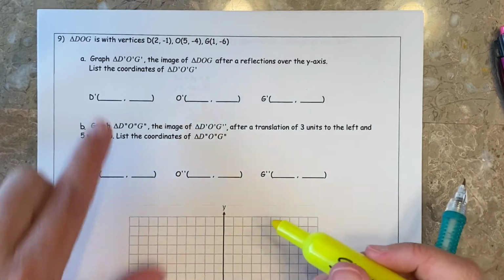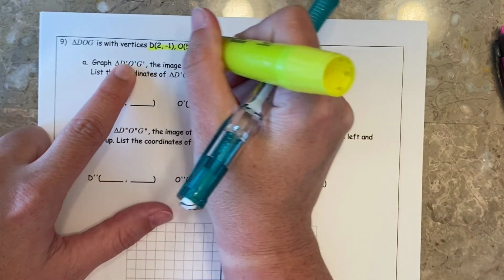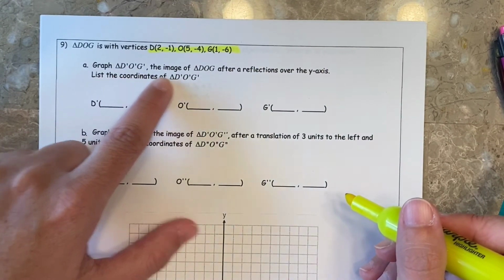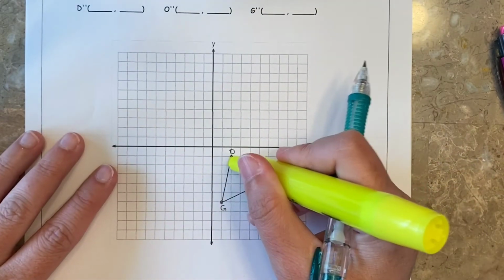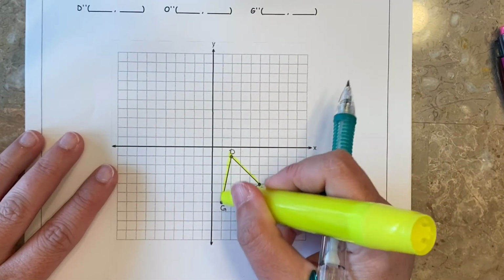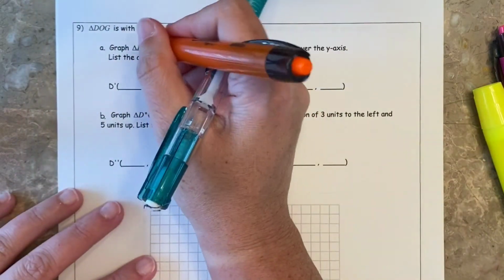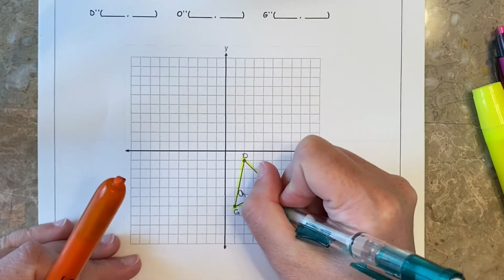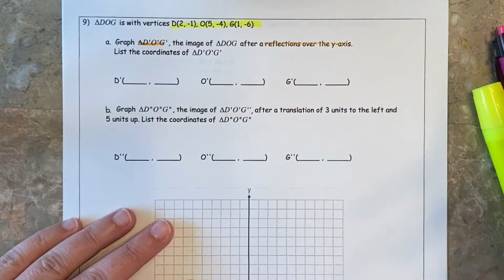All right, triangle DOG, oh yay, dog, Roxy, with vertices as follows. So graph the image of DOG. Okay, so we already have this down here for us, DOG. And now what it wants us to do is graph the image of that original. Remember, this is called your original, after reflection over the y-axis.